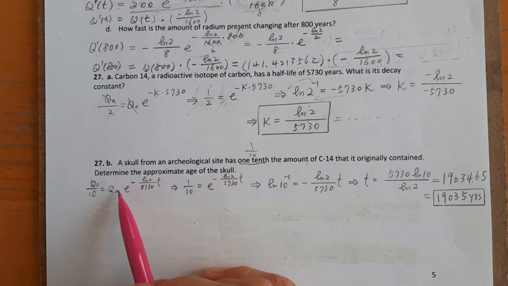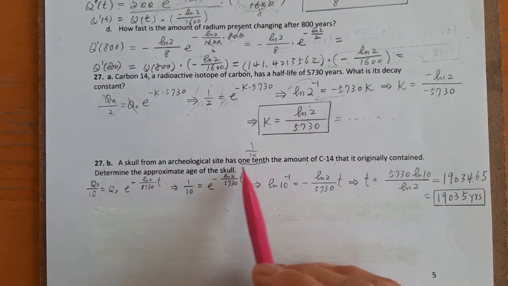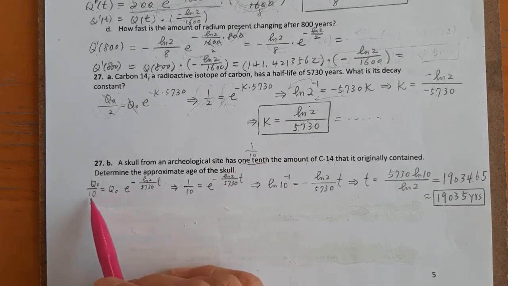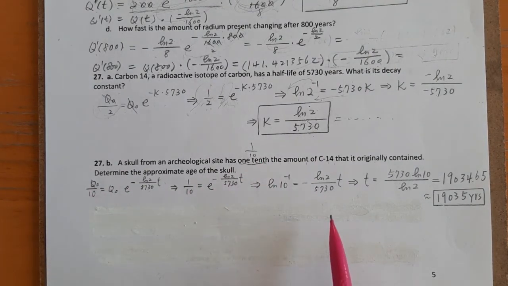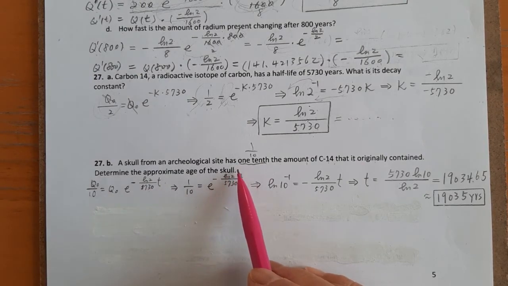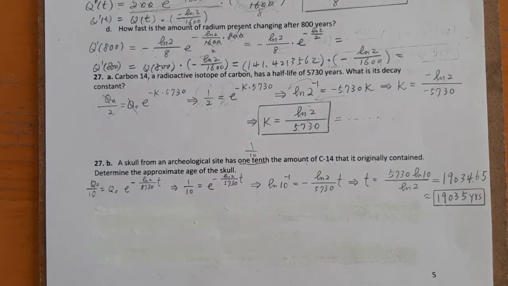The original content is Q0, and here it has 1/10, so it's Q0 over 10. They ask you how many years, to determine the approximate age. So figure out t.